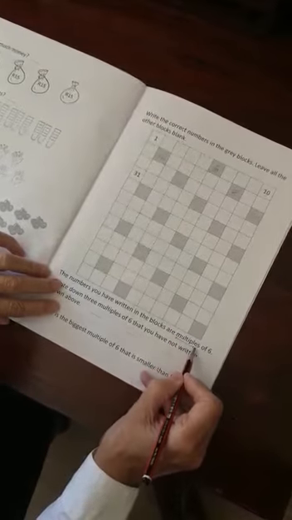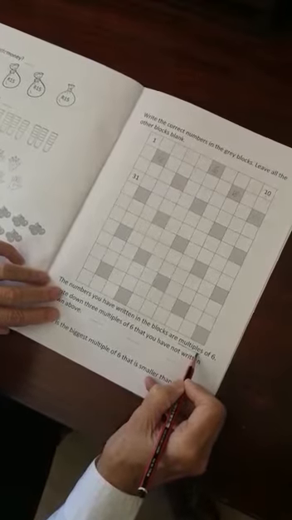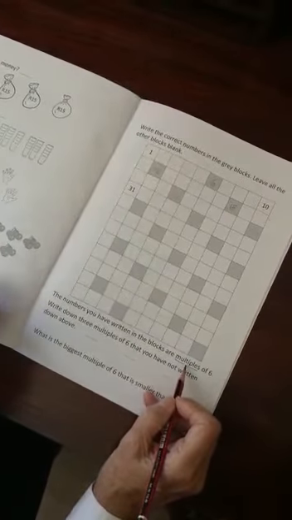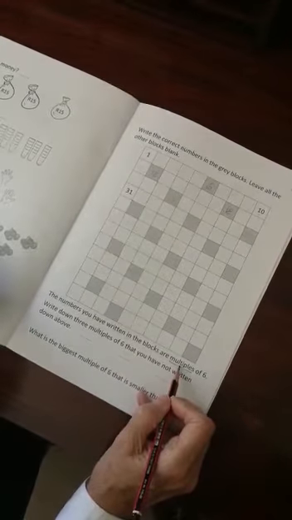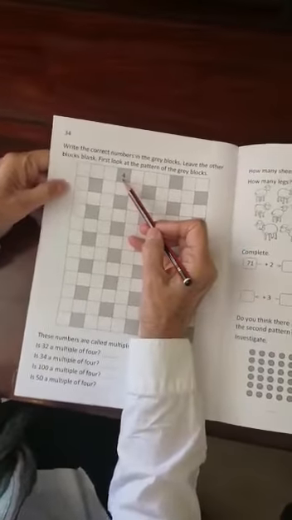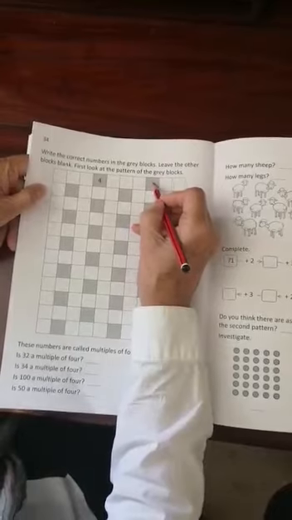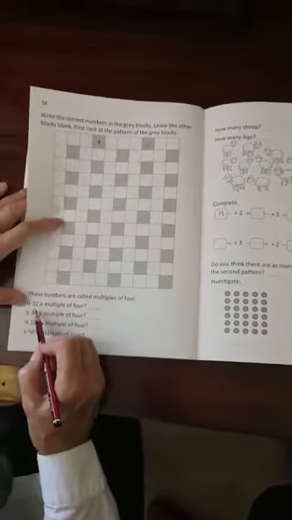Now we introduce them to the term multiples. We have worked with the concept, with the idea, so they know the idea, and now they also know the word. We carry on, and there's a repetition of this exercise where we use 4s instead of 6s, so that'll be 4, 8, 12, and we carry on like this, followed up by questions about multiples.